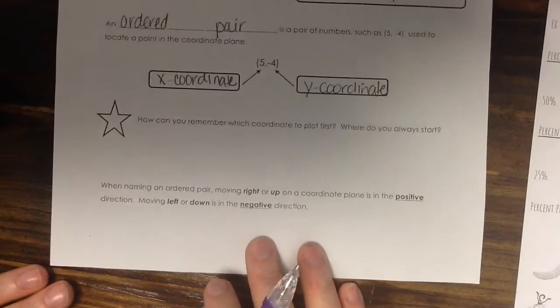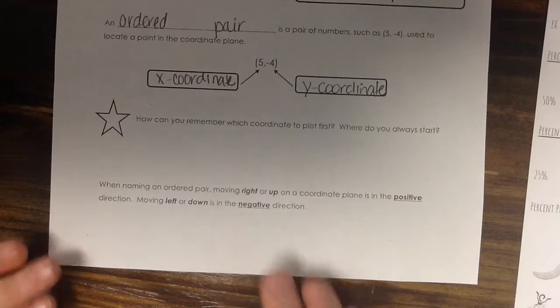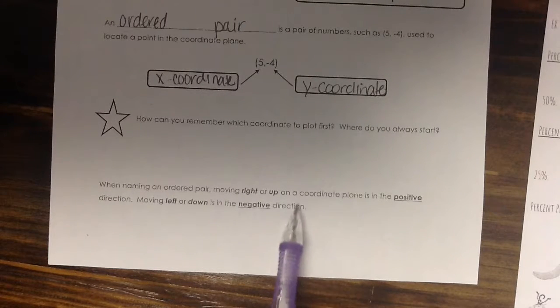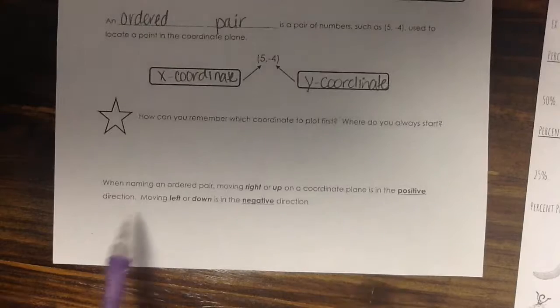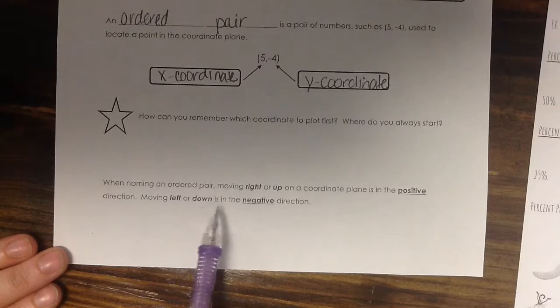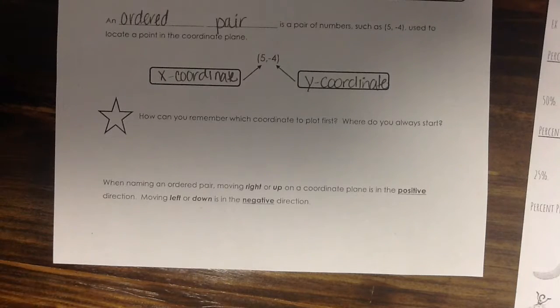Then it says when naming an ordered pair, moving right or up on a coordinate plane is in the positive direction, moving left or down is in the negative direction. So that's just all review. We're saying up and right is positive, down and left is negative. So that's just a review for you.